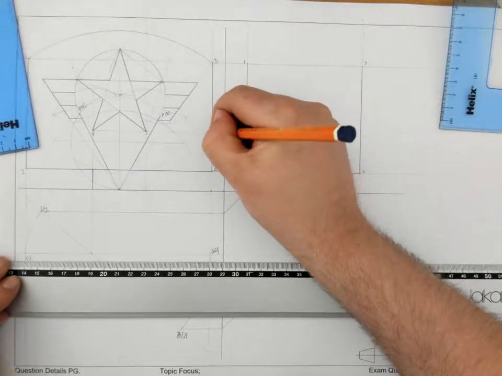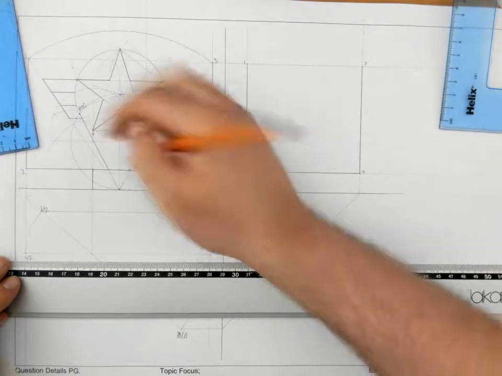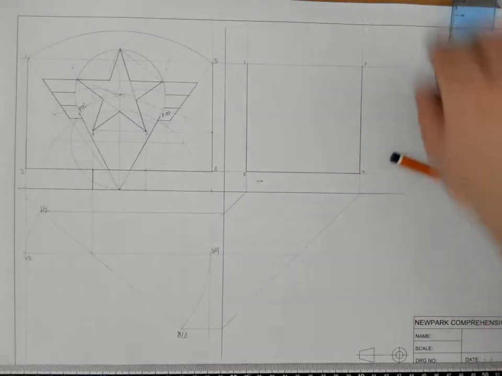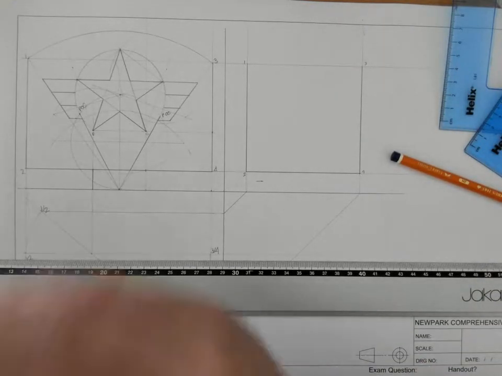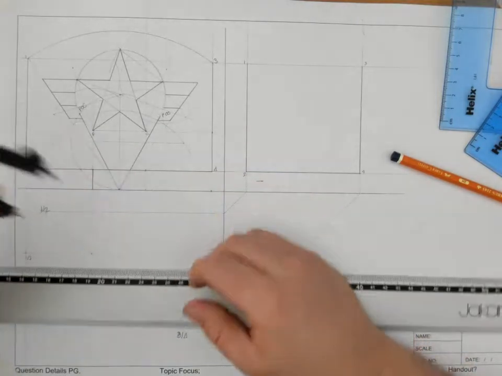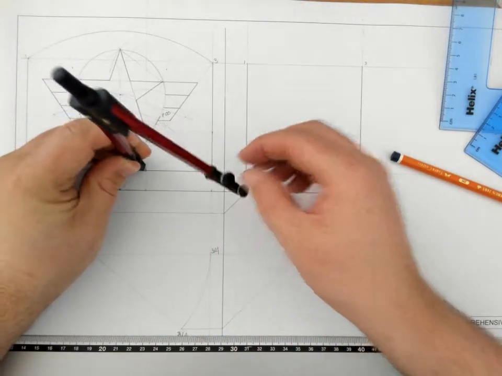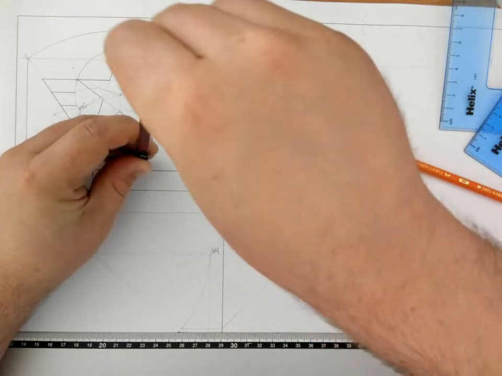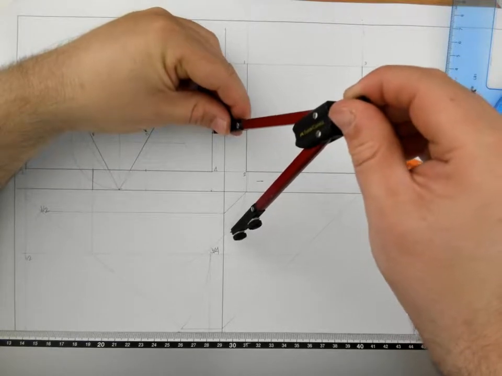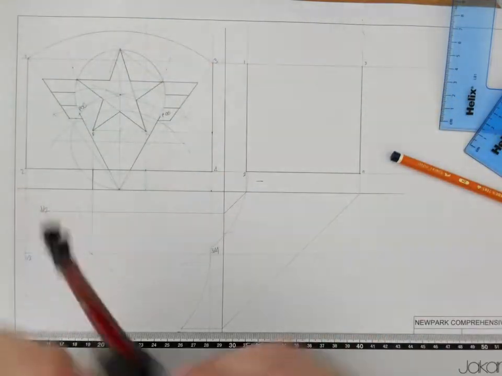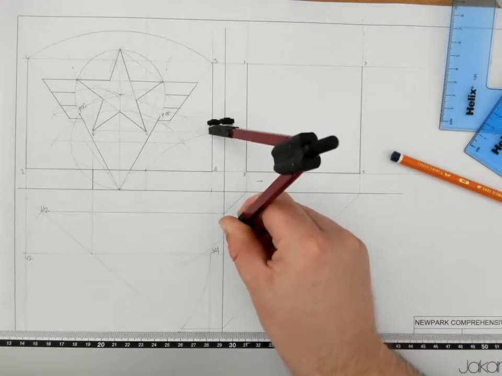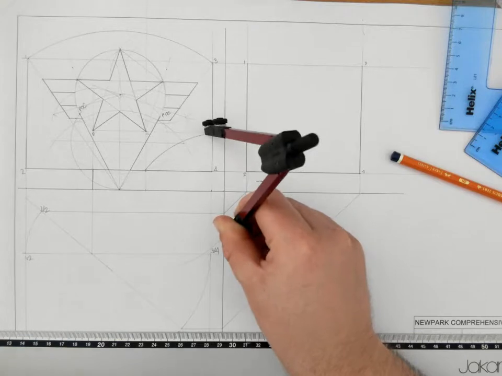So here's one, here's the other. Right, so I'm going to set my compass to radius 80. I'm going to put my compass here on one point, swing an arc, and on the other, swing an arc, and where they intersect is your center point for your arc. There you go. There it is.